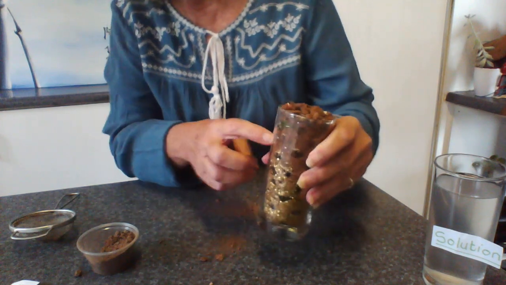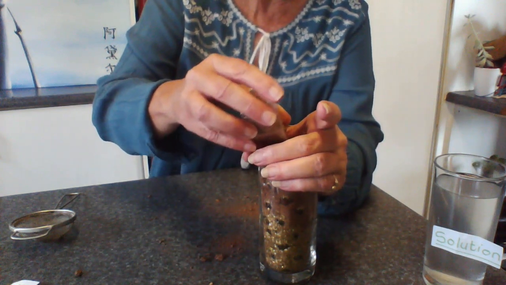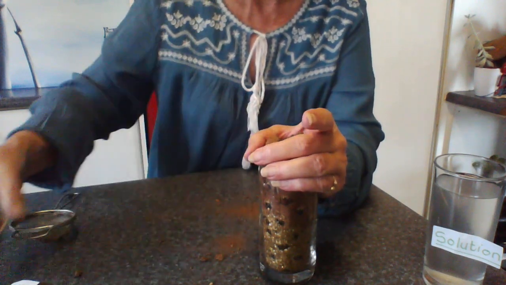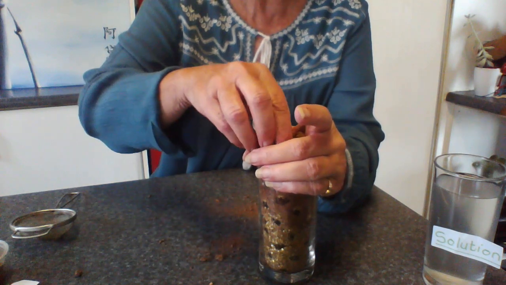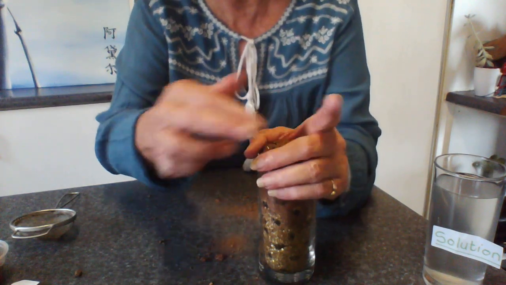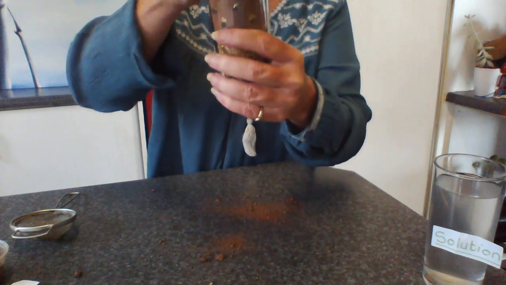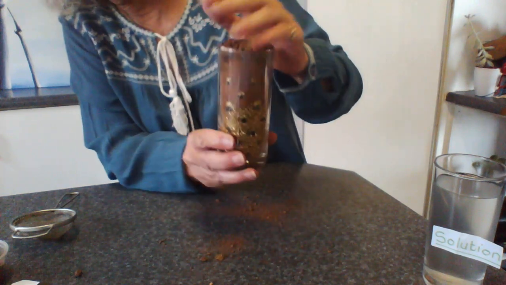And there you can see, I see some more openings there. I'm going to keep adding until there are no more openings in between the marbles. Then I know that the glass now is really full. It has filled all the openings and our glass is full.